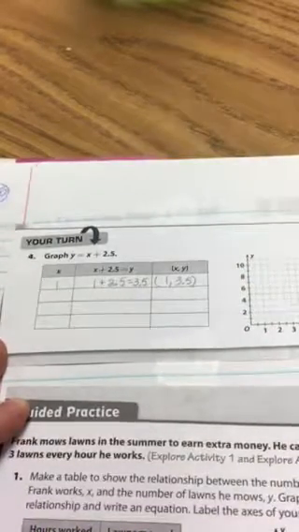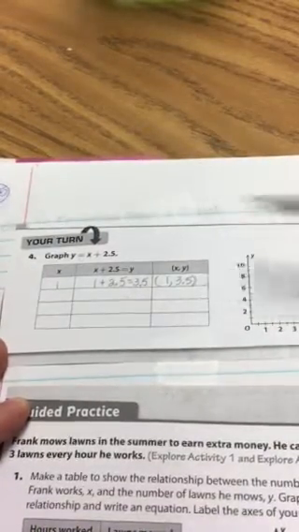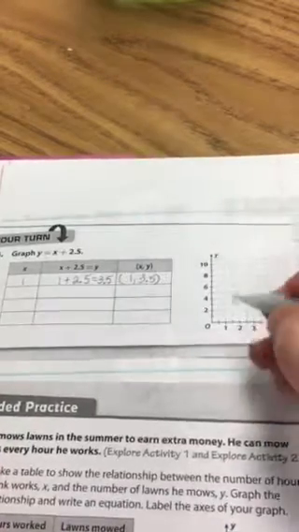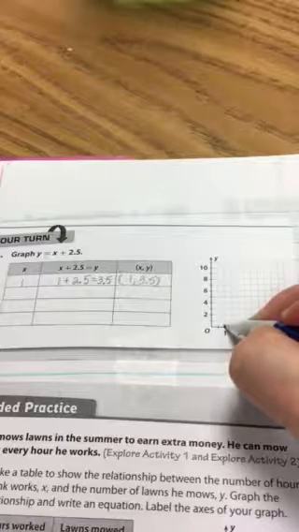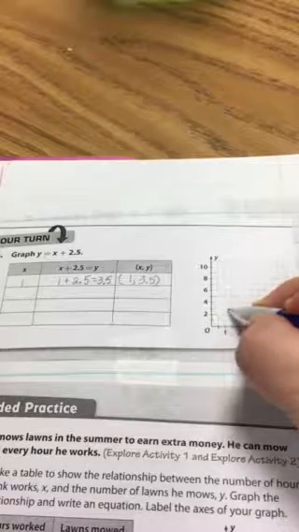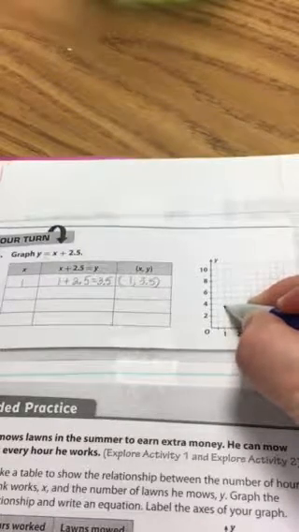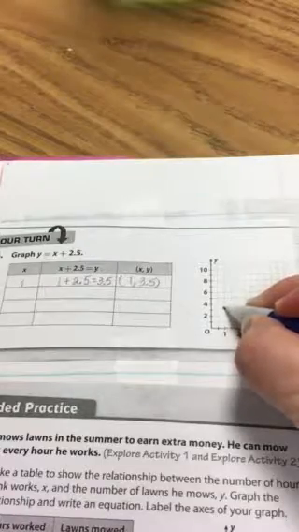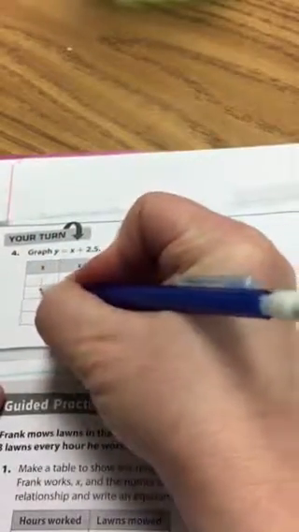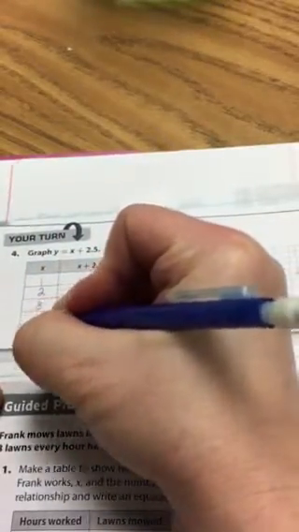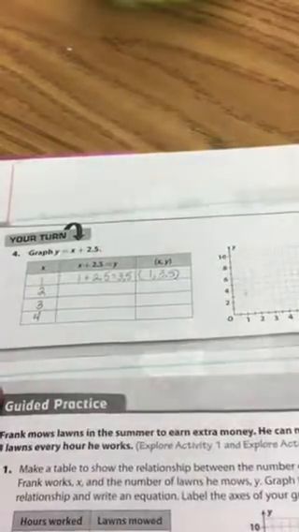Once you have solved that, once you have come up with that ordered pair, you're gonna come over here and plot it. When x is 1, I'm gonna go up 3.5. So this is 3, so halfway, 3.5. Now I want you to do 2, 3, 4. So to make it easy, 2, 3, 4. So do those.